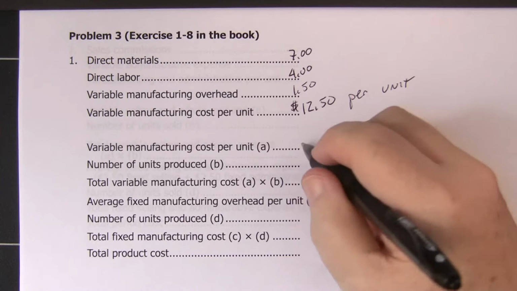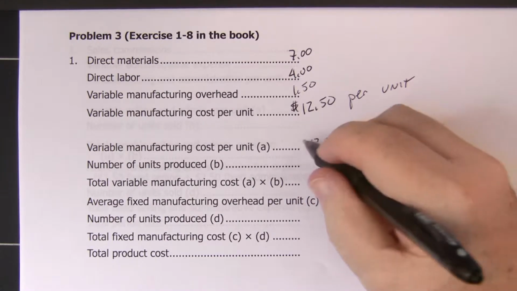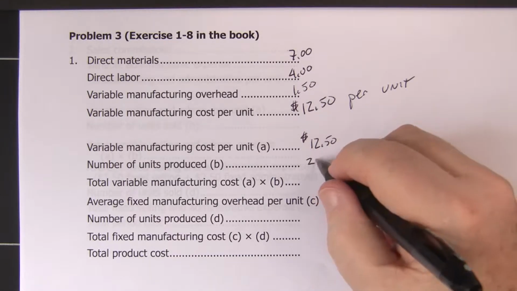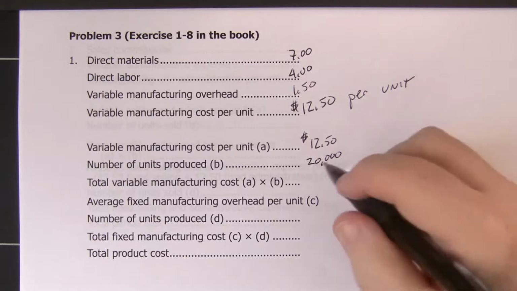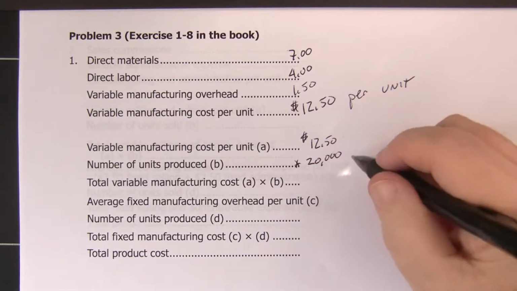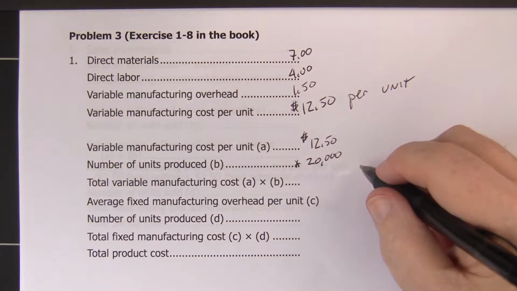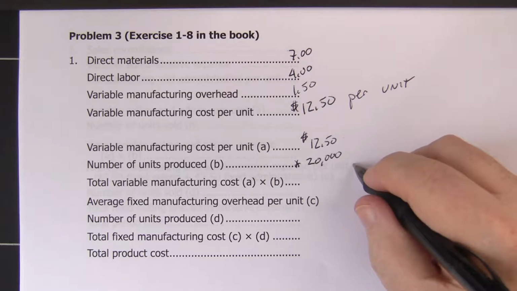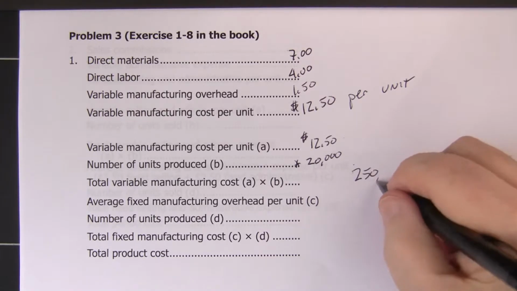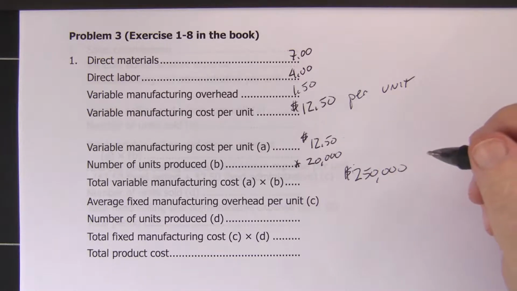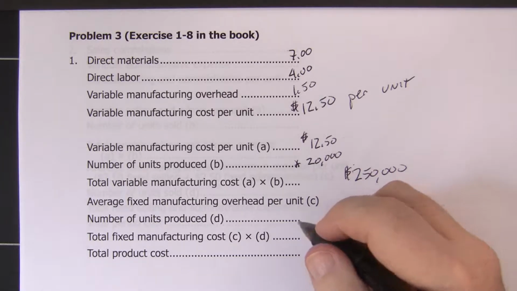Then, I'm just going to bring that down here so the number is handy for our computation. We produce 20,000 units, that's given to us. So if we made 20,000 units and each unit cost us $12.50, our total variable manufacturing costs for the period are $250,000. 20,000 times $12.50. Now, our average fixed manufacturing overhead per unit, again, this is given to us.